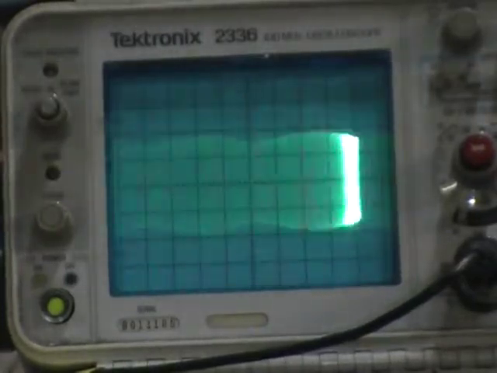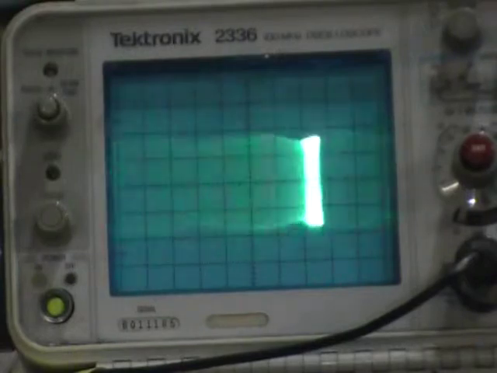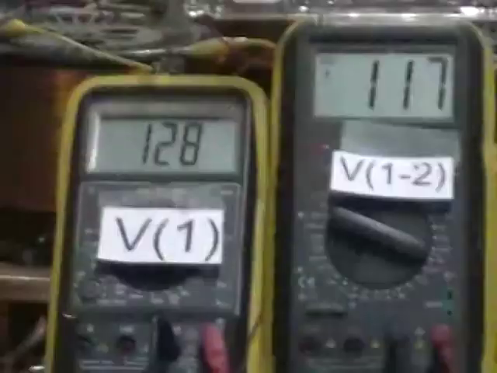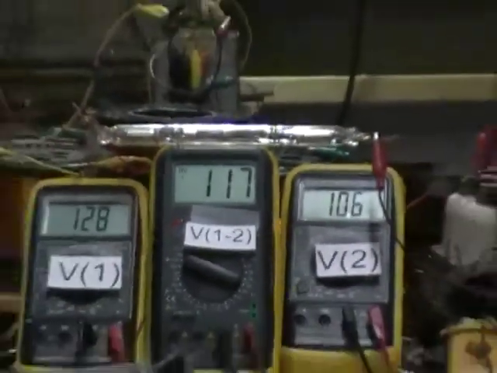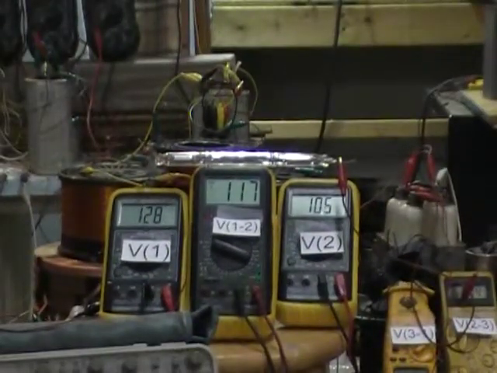We can see that, so we ought to expect the scope signal to increase. Now let's get to the dirty work of showing our neon bulb ignition. And to do this, we want to disconnect all our voltage meters and then reconnect the circuit.